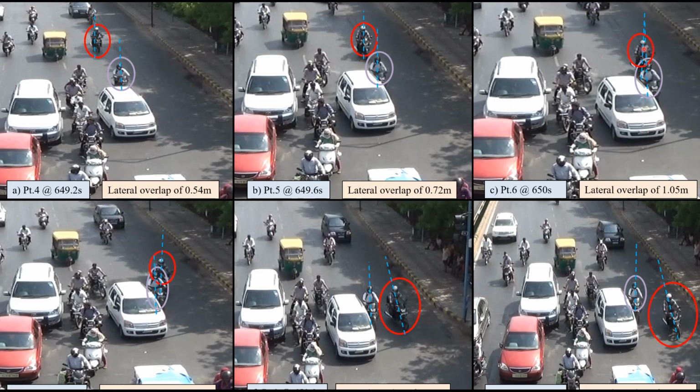So this driver has to take some action to avoid the collision. This driver has changed its path, and that is how the collision is avoided. That is the new path or new trajectory of this vehicle so that it does not collide with this vehicle. So that is how you determine the time to collision or post-encroachment time from field data or from simulated data.